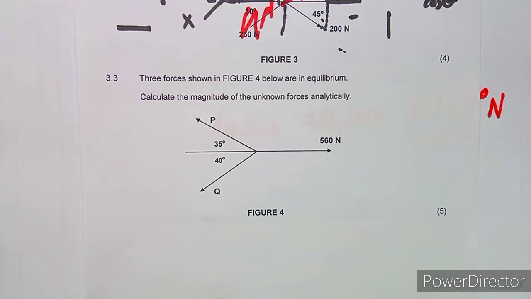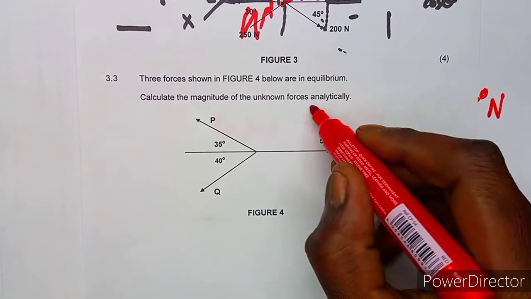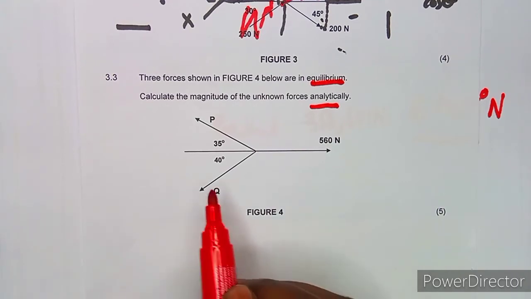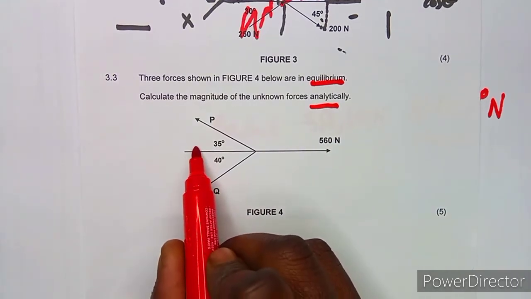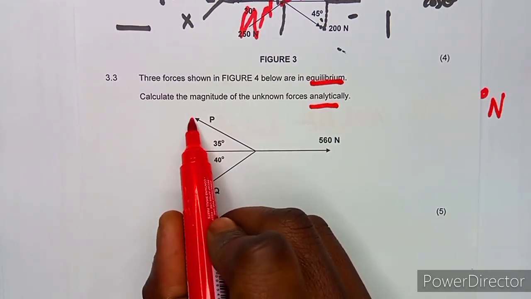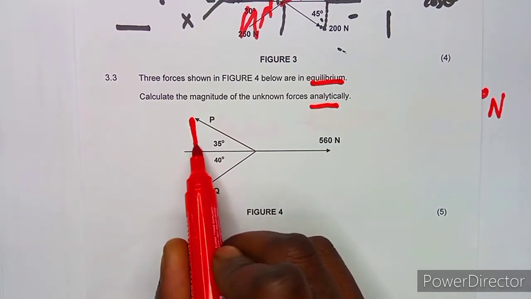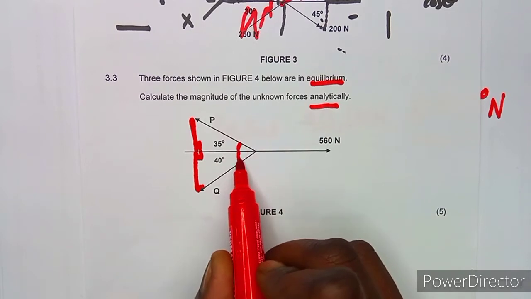Calculate the magnitude of the unknown forces analytically again, which means by normal calculation. So what we have here, guys, by normal calculation, these forces are in equilibrium. So which means that we can actually use the cons. As for me, this is the best that I have to use, because this force is going, let's just close this diagram here. Right, let's just close this. This is your angle here.